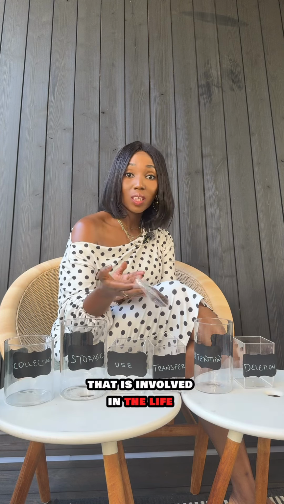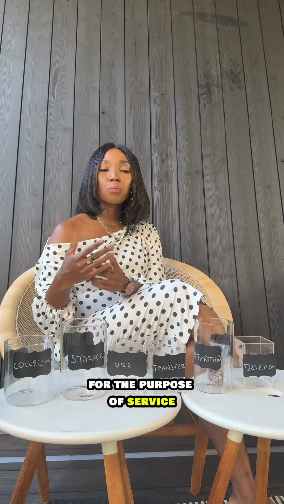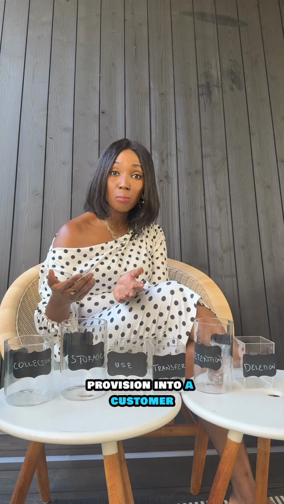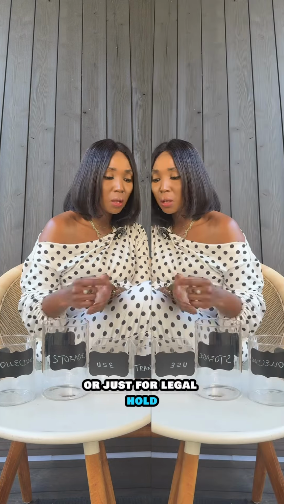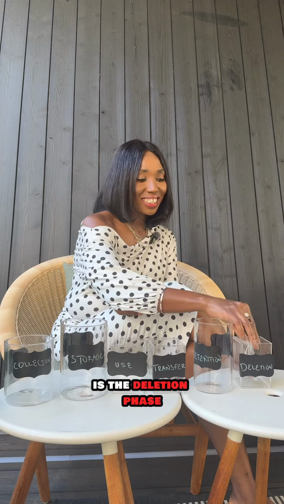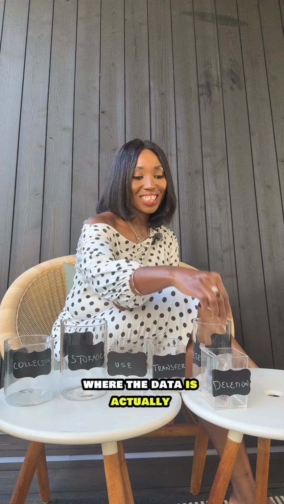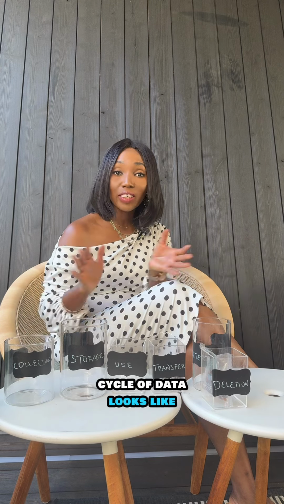Once the data is transferred, another phase that is involved in the life cycle of data is that the data is retained. The data can be retained for the purpose of service provisioning to a customer, if that contract is still running with the customer, or just for legal holds. And the last phase of the data life cycle is the deletion phase, where the data is actually put to rest and the data dies. So this is what the life cycle of data looks like.